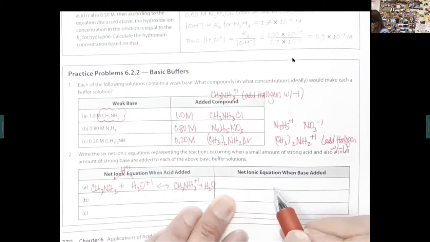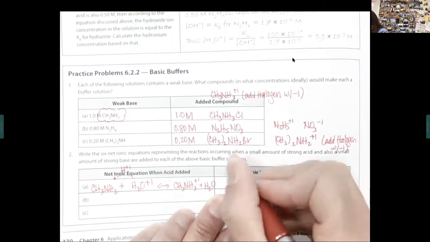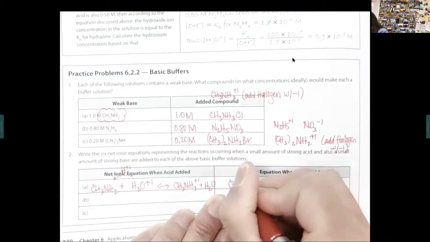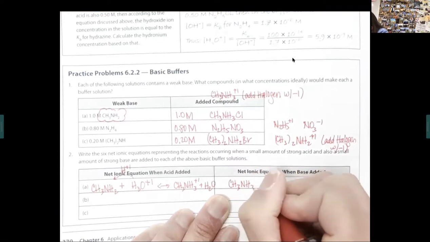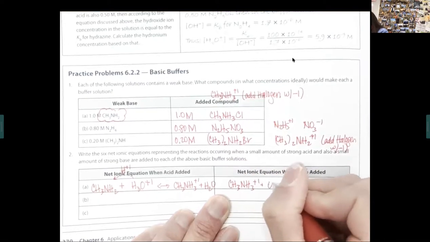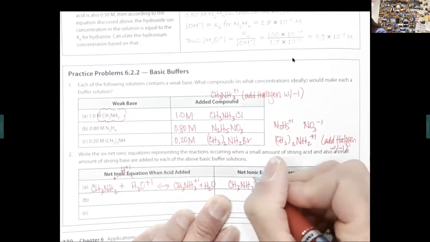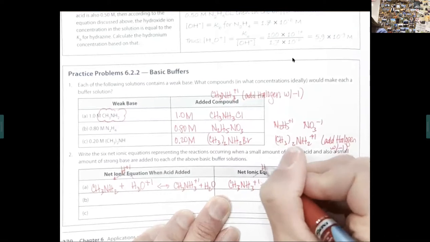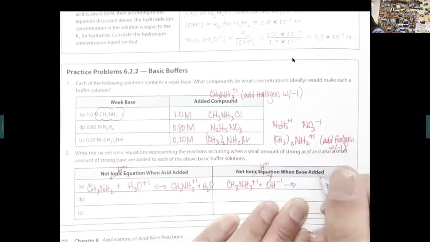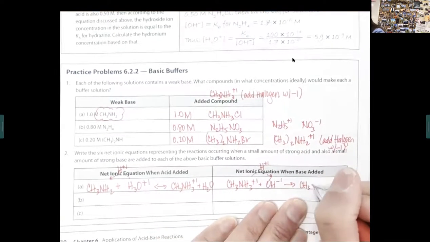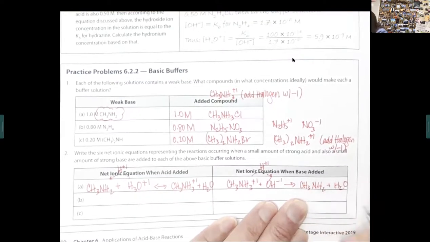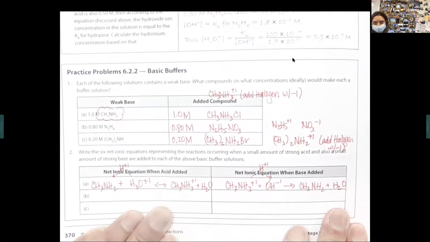Now, if we're going to do it with a base, I'm going to take the CH3NH3 plus 1 substance, and here's your hydroxide ions from your base, and then what's going to happen is you're going to end up donating a hydrogen to the hydroxide so that you get CH3NH2, and then your neutral water, like that.